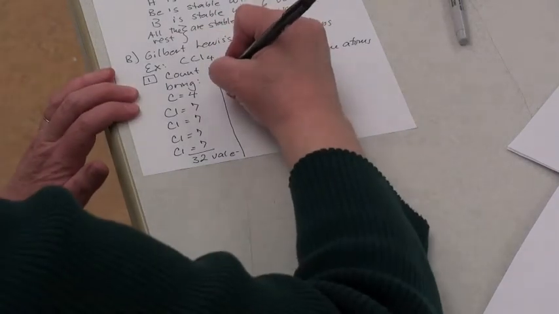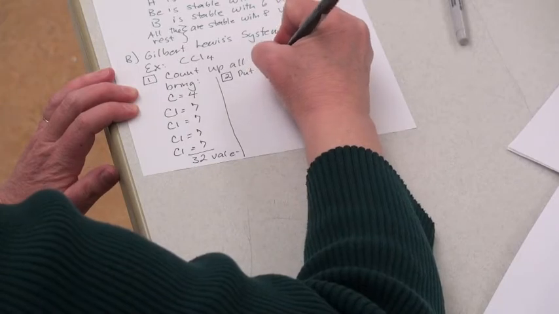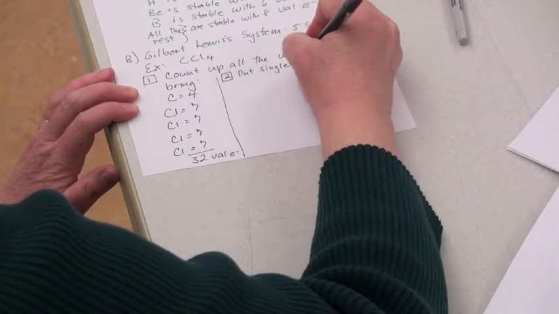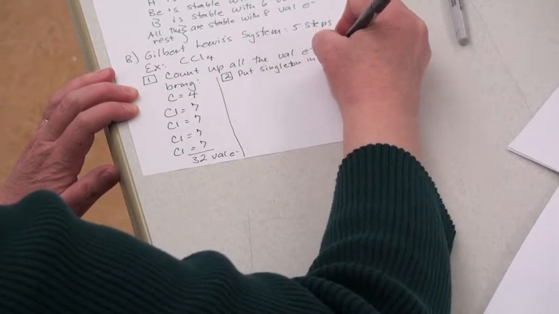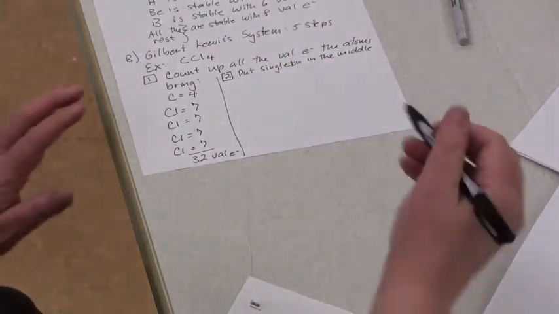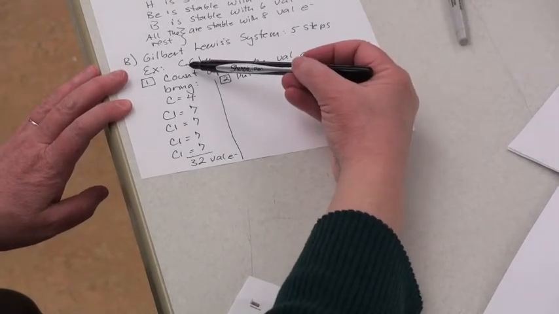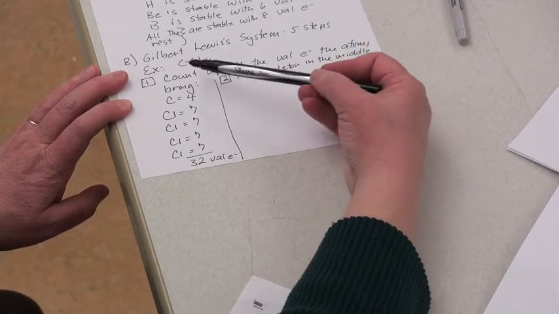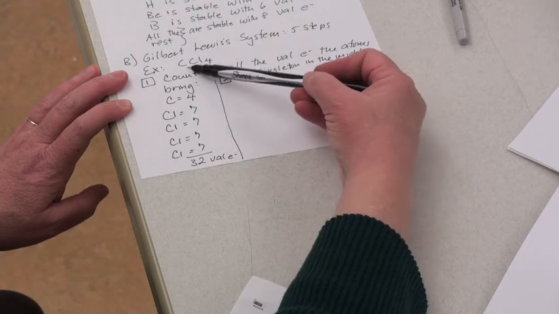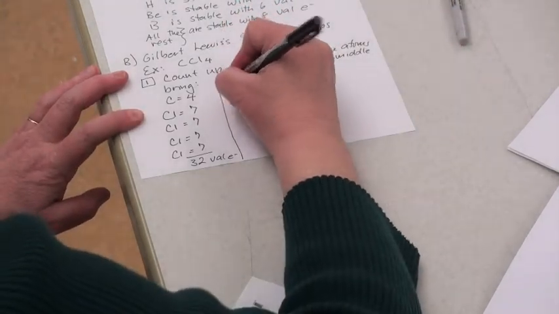Okay, second step is put a singleton in the middle. So you're going to figure out which one is the singleton. There's not always a singleton, but often there is. Singleton just means there's one of that kind of atom. So carbon, there's one carbon, 4 chlorines, carbon is the singleton.